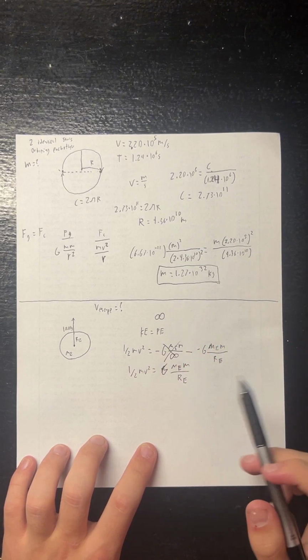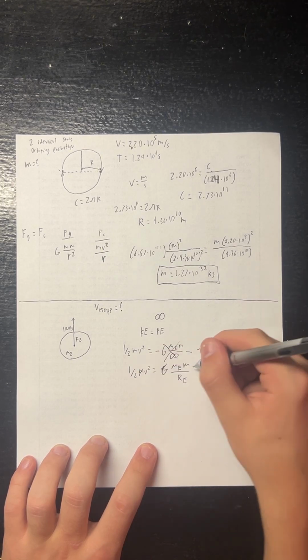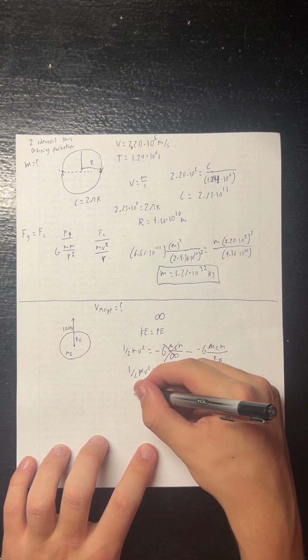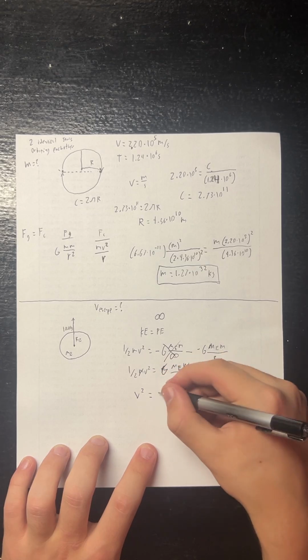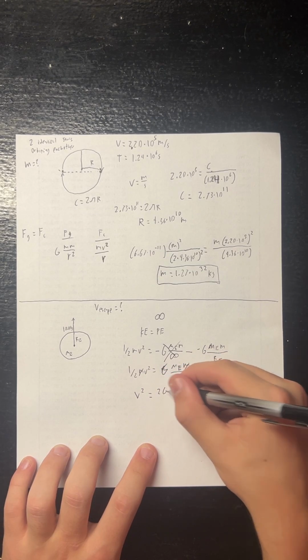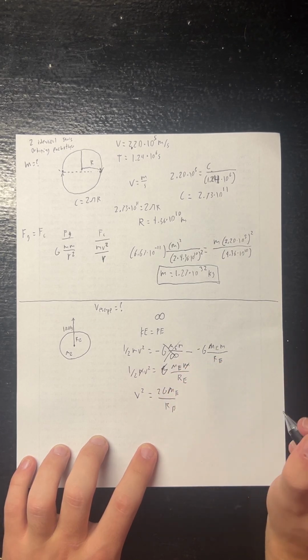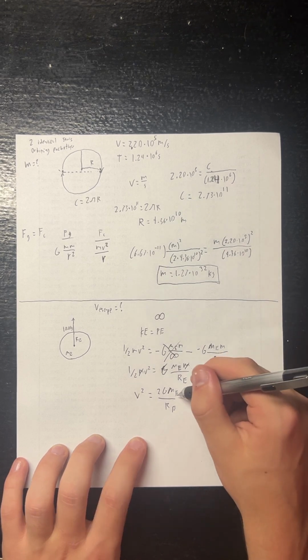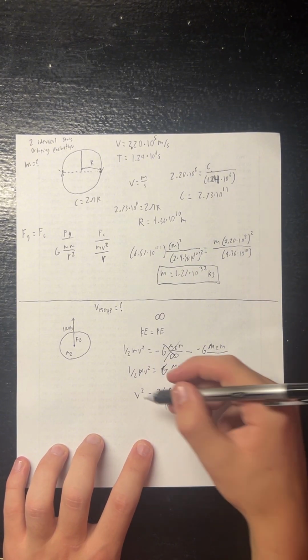Now we can plug in all these numbers, but if we realize the m's cancel, so what you really get is just v squared equals 2 times G times m e over r e. You can just plug in these constants, the mass of the Earth, radius of the Earth, and G, and solve for the velocity.